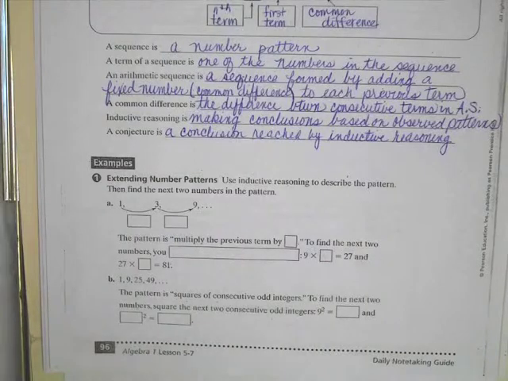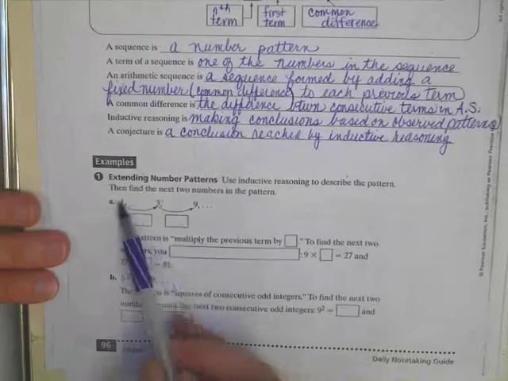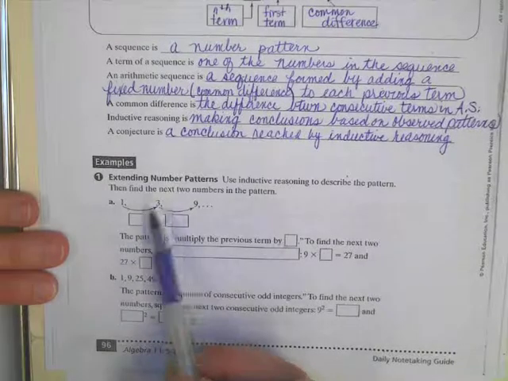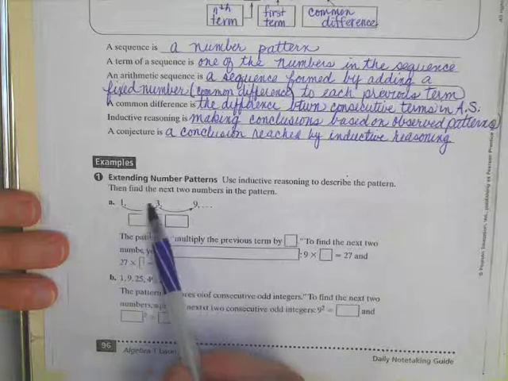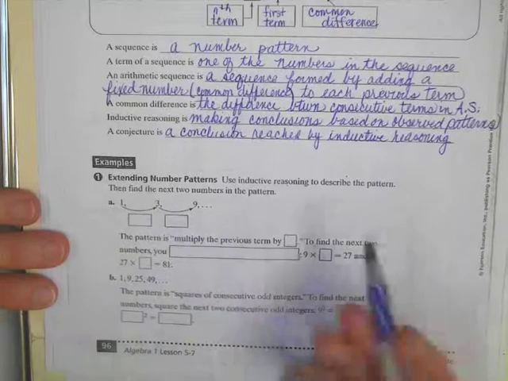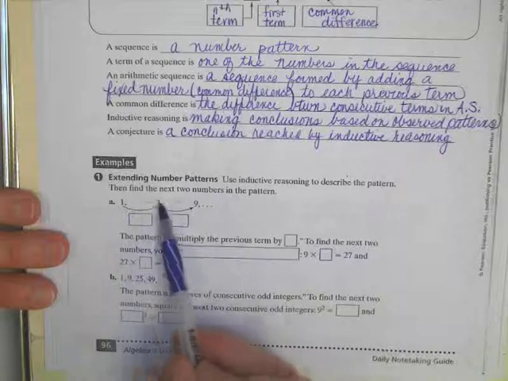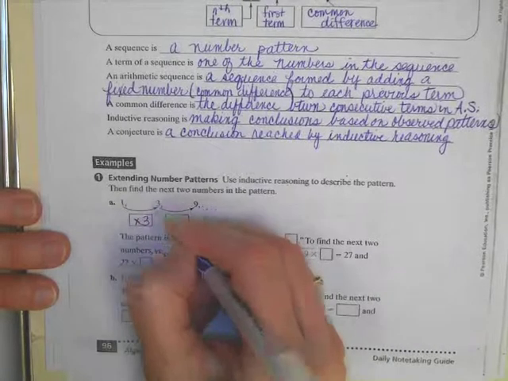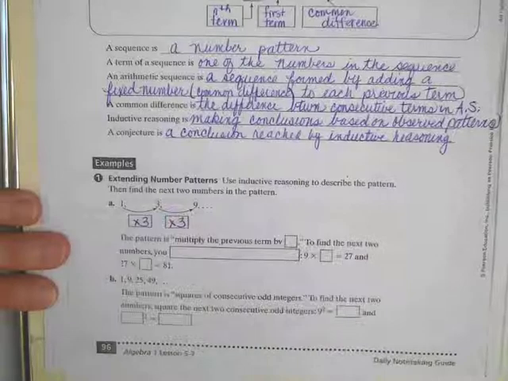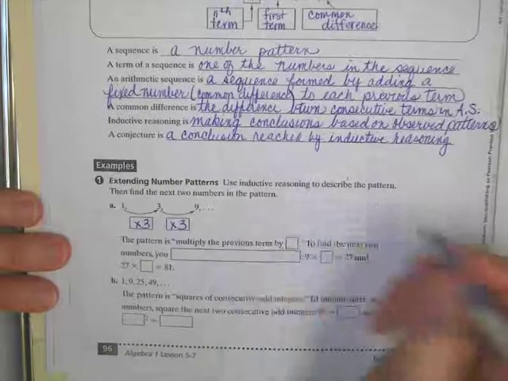So let's look at this. Number 1 says, use inductive reasoning to describe the pattern, then find the next two numbers in the pattern. If you're going from 1 to 3, you could add 2, or you could multiply by 3. 1 plus 2 is 3, but 3 plus 2 is not 9. So 1 times 3 is 3, 3 times 3 is 9.